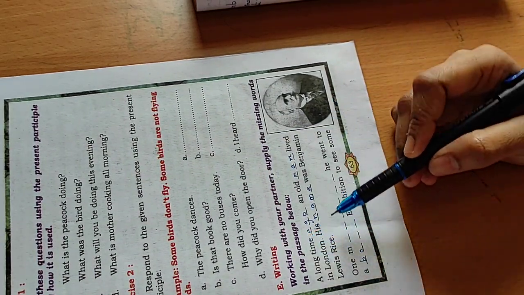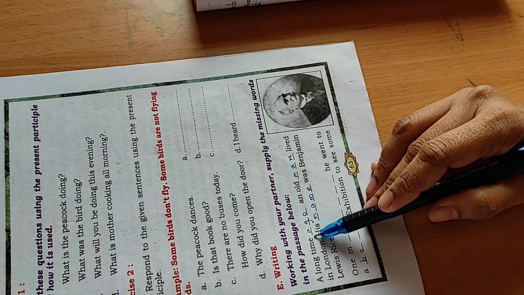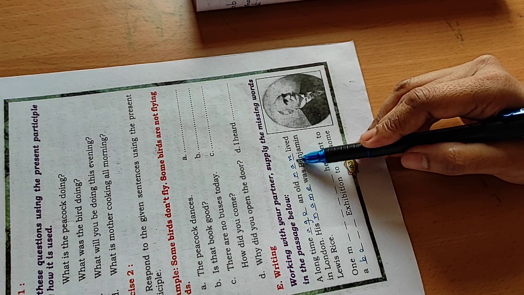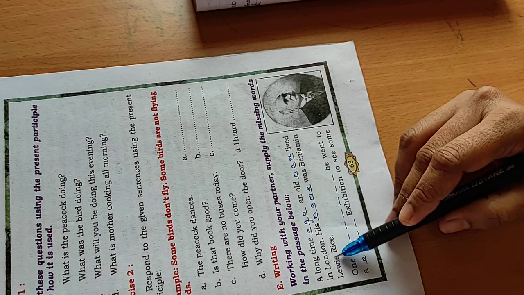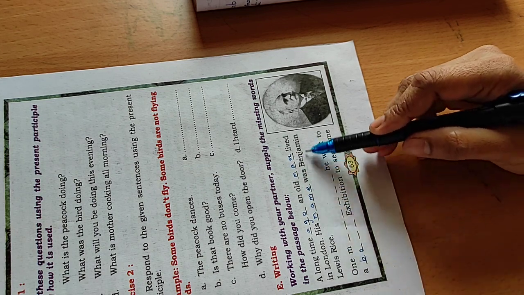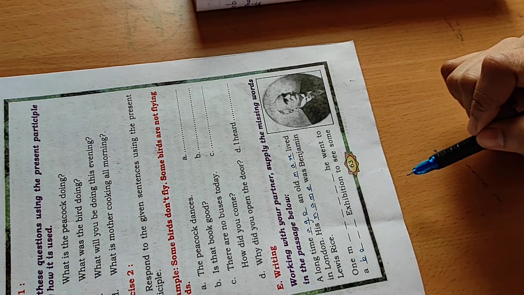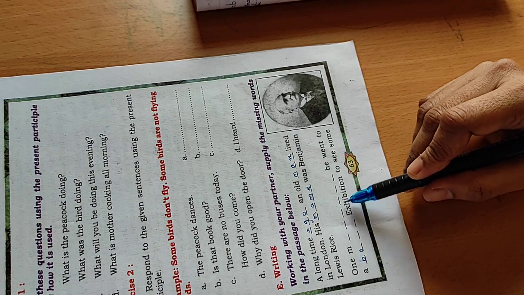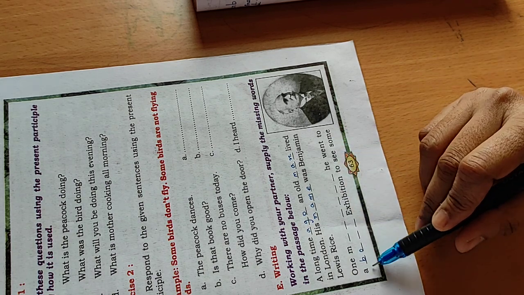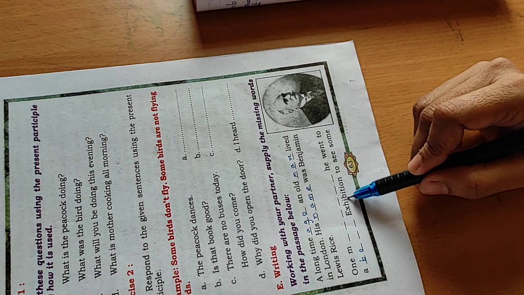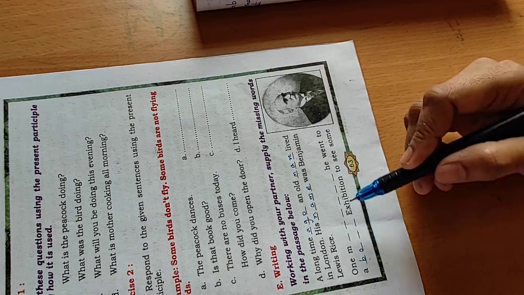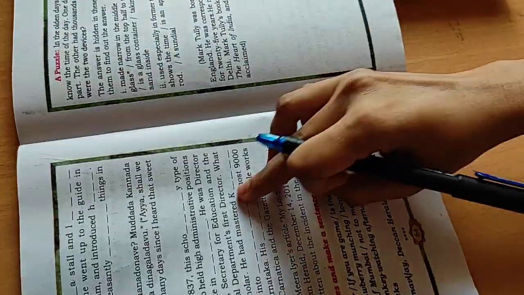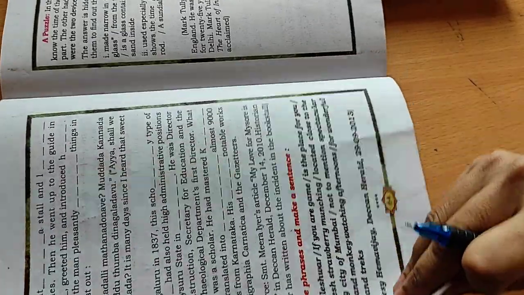And here, writing skills. If you go, a long time ago, an old man lived in London. His name was. So you need to fill in these blanks. One, what could be here? One morning he went to a dash exhibition. Book, book exhibition. So like that, fill in the blanks. This is the work for you.